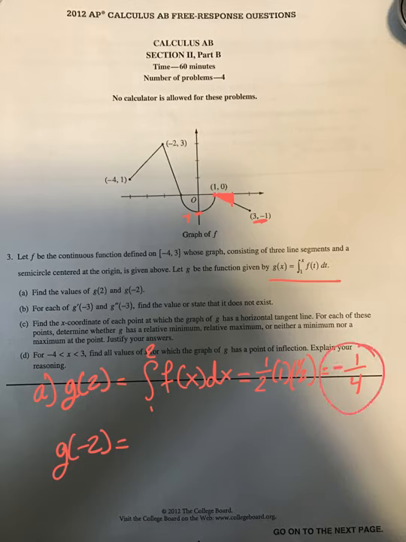Now let's do g of -2. So again, I'm going to do the integral. I'll do this in a different color so as not to confuse you guys. Going from 1 to -2 of f of x dx. So now I'm starting here at 1, but I'm going all the way here to -2. Now, I'm going backwards. You see that?